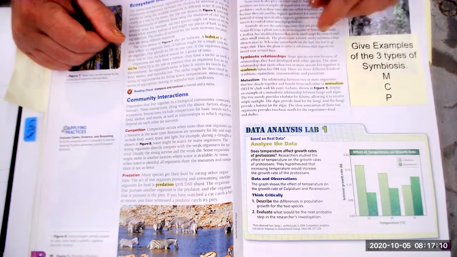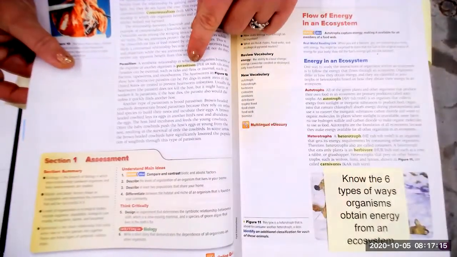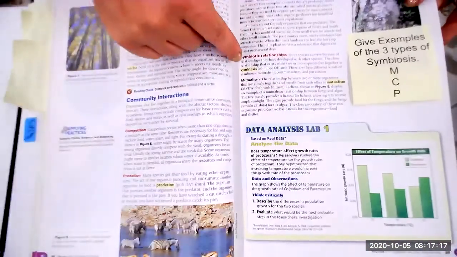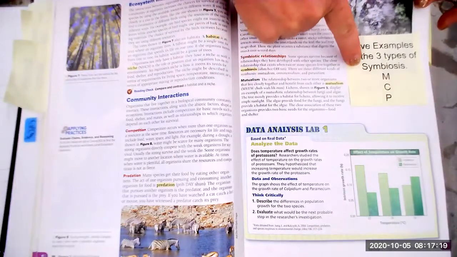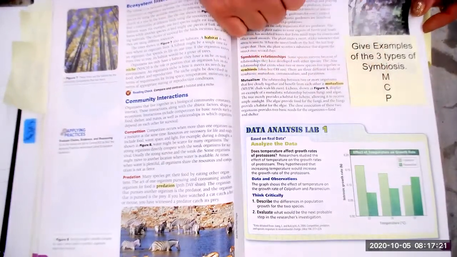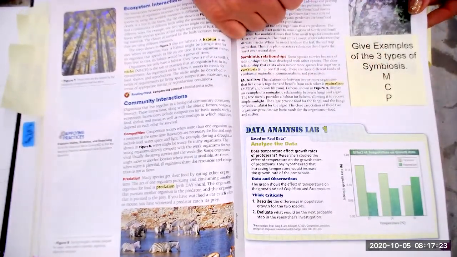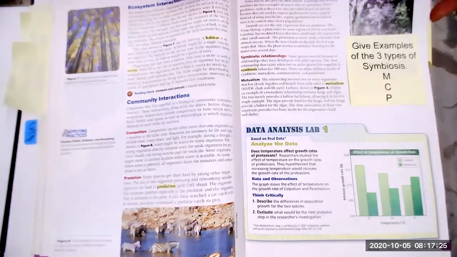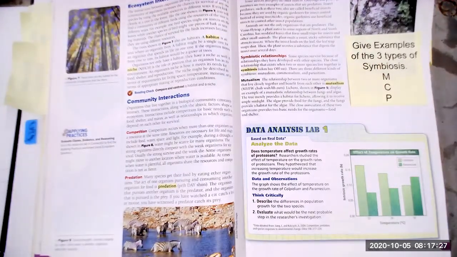There's mutualism, commensalism, and parasitism. I want you to take a look at those three different types of symbiosis. I put the letters here to help remind you about them. See if you can understand them, and we'll be able to give some real life examples of organisms that have this type of symbiotic relationship.